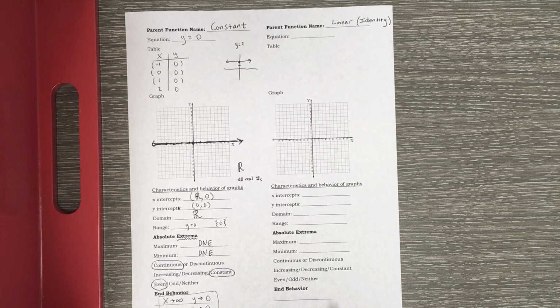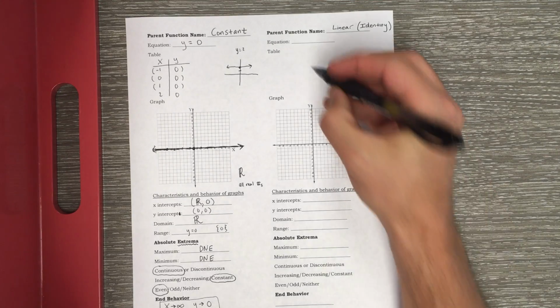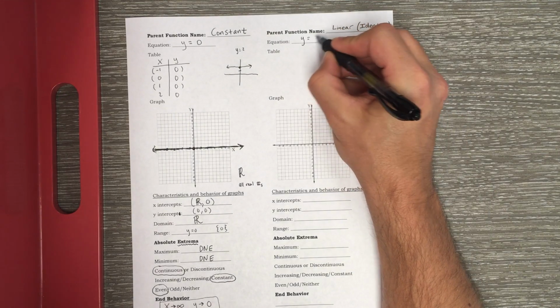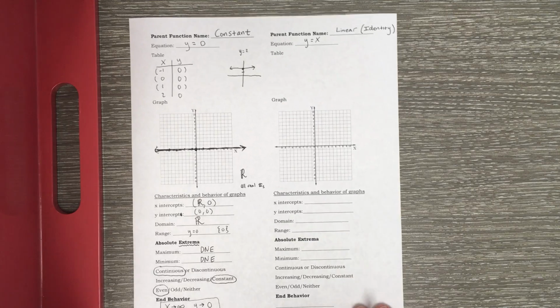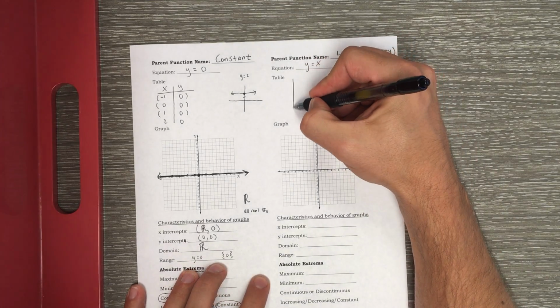Let's do the linear function. We'll go quite a bit faster through a lot of this stuff now that we know what some of these words mean. The linear or identity function has the equation y equals x. So this is our first instance of a variable. We'll make a table.